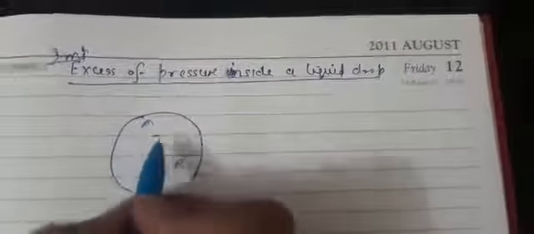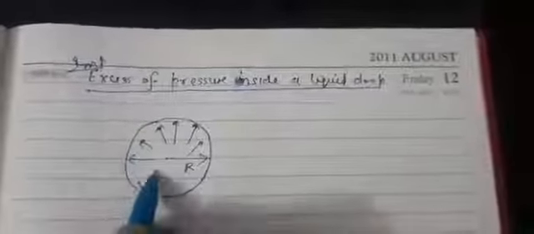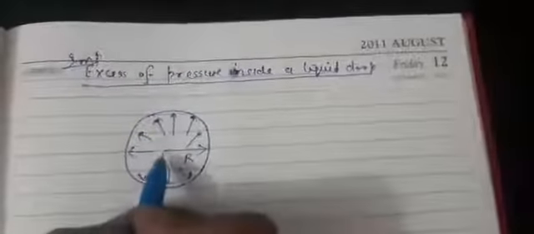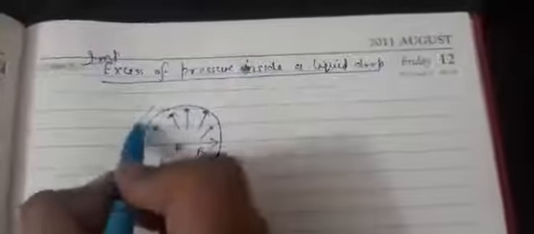So the pressure inside the drop must be more than the pressure outside. Therefore, due to this pressure, the drop will not collapse to 0 size. So this excess pressure inside the drop will provide force acting outward.